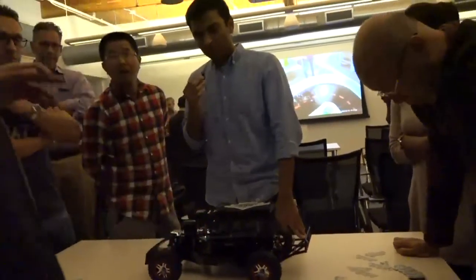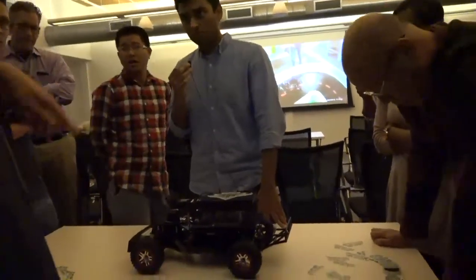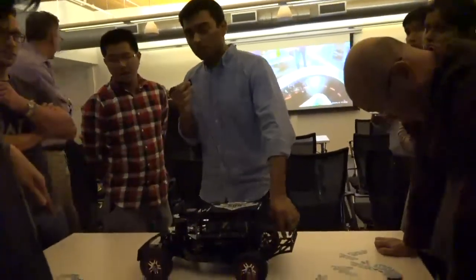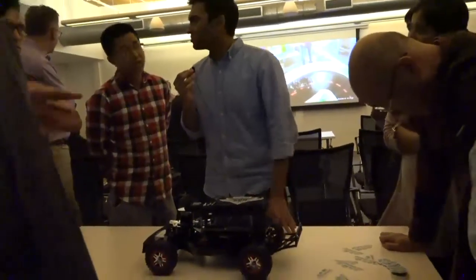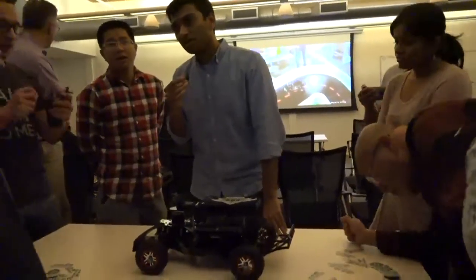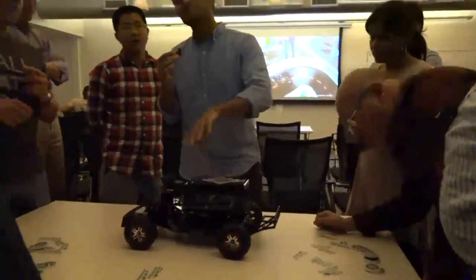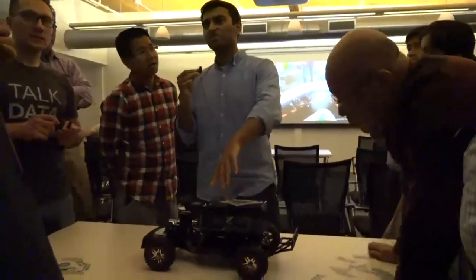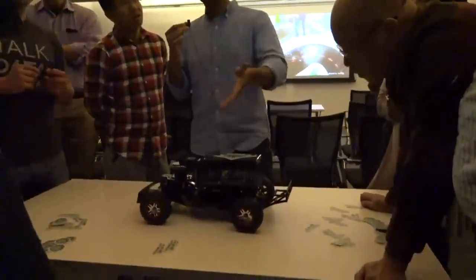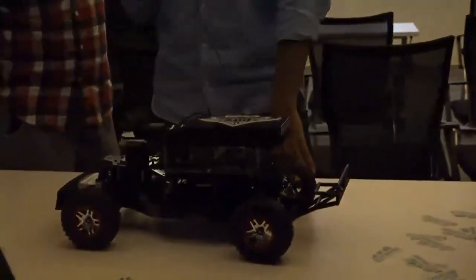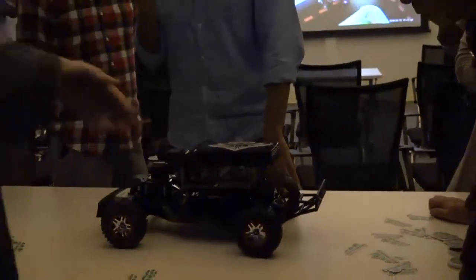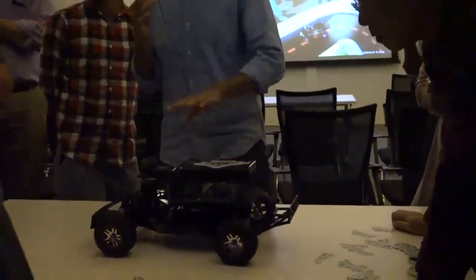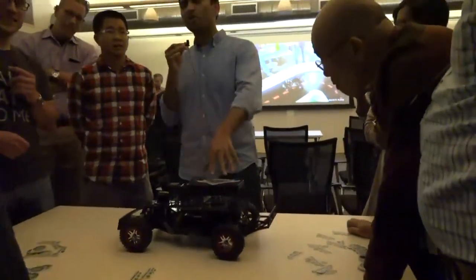We're running the model that we trained on our HPC cluster. The HPC is not by itself generated. So the model has been trained offline, and then deployed onto this car.